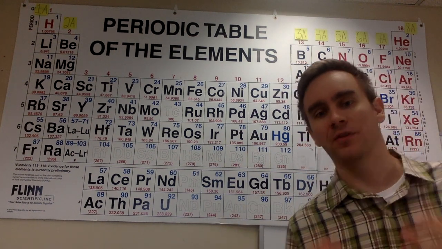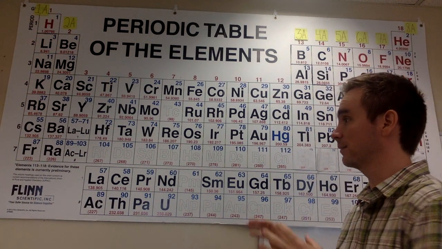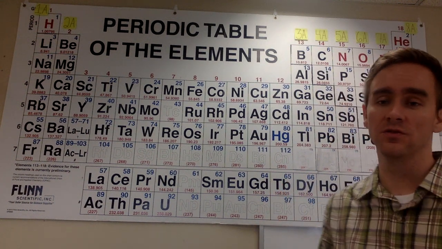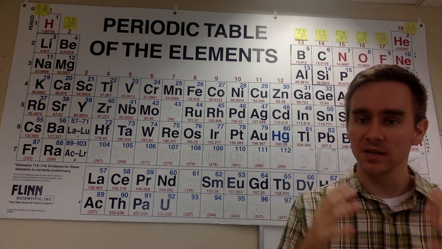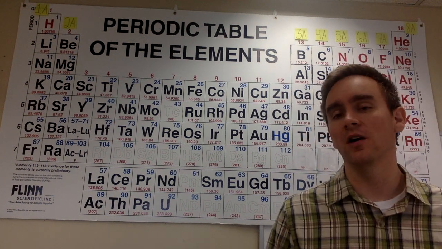Today, with our periodic table, we're not going to be talking about anything new. Today, we are going to be updating your periodic table. The periodic table is a tool to help us understand all the different types of atoms in the universe. And when we have this organized tool, we can start to understand the relationship between different atoms.